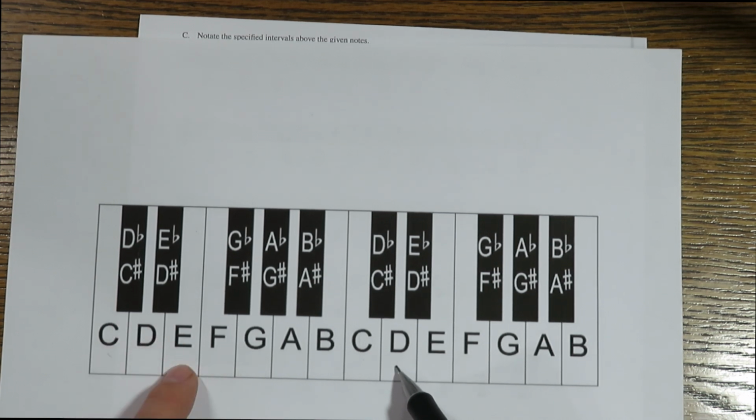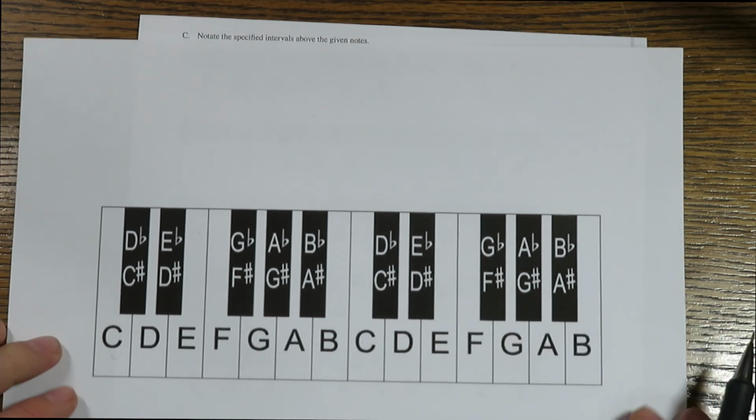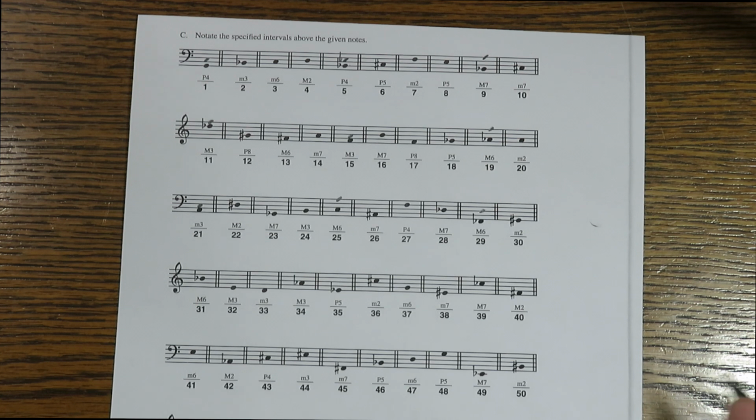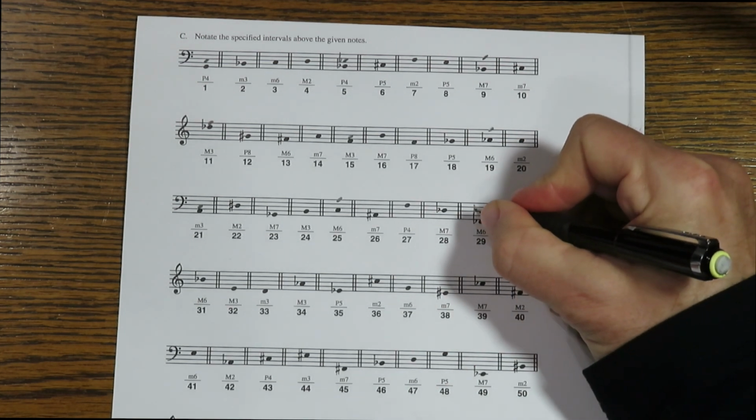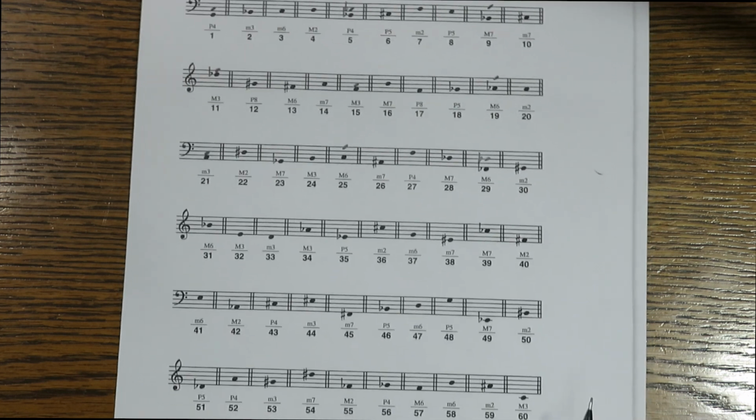Now, F flat, that would make that an augmented sixth. So we want a major sixth, so therefore we're going to have to flat it. F flat to D flat. Okay, that's kind of a tricky one.